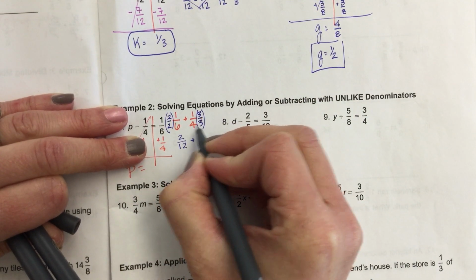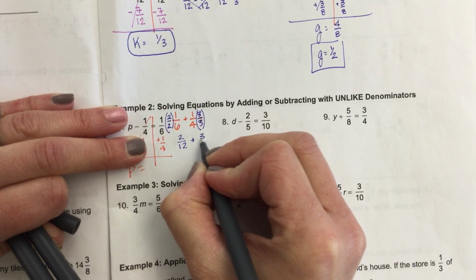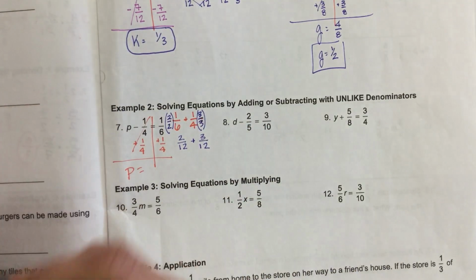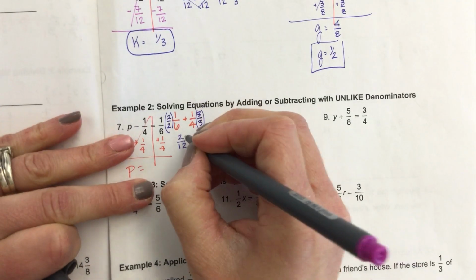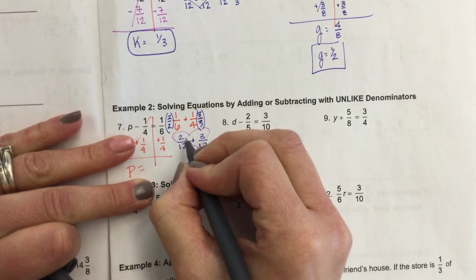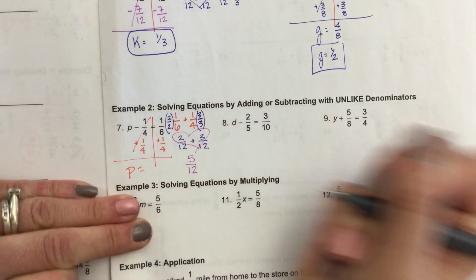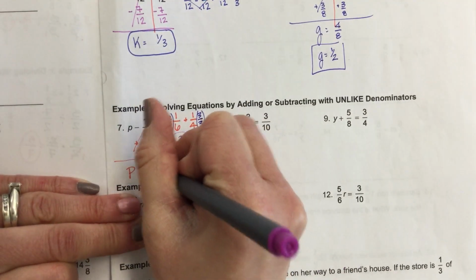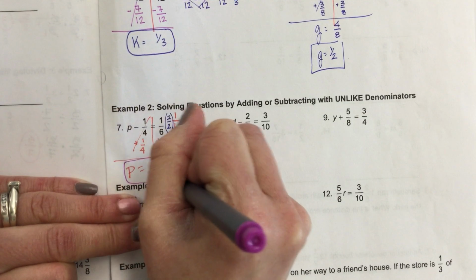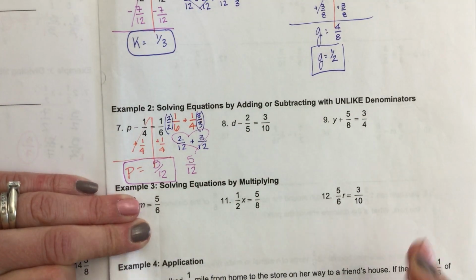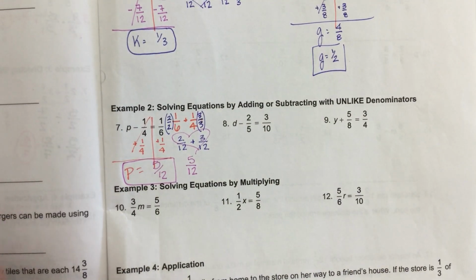And then 4 times 3 is 12, so this ends up being 3/12. Now they have a common denominator. Remember, we love common denominators. 2 plus 3 is 5. 5/12 can't be reduced, so that's your answer. So it's not really anything harder than what you've been doing. You're just solving an equation to get that final answer.